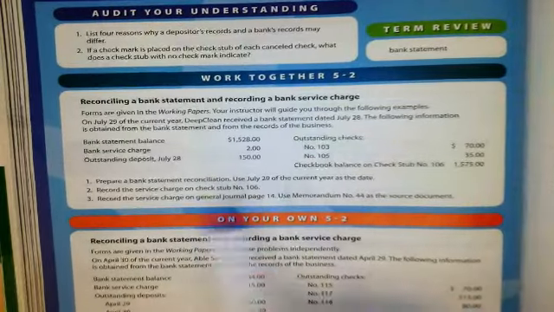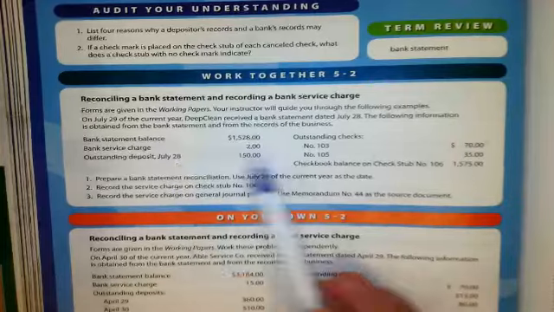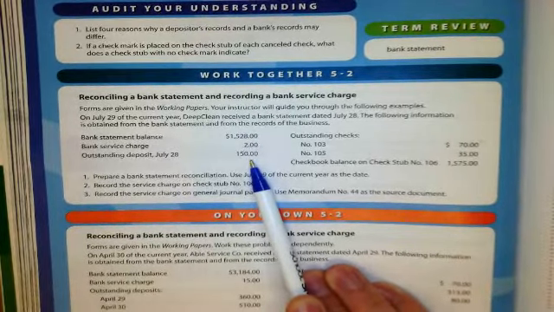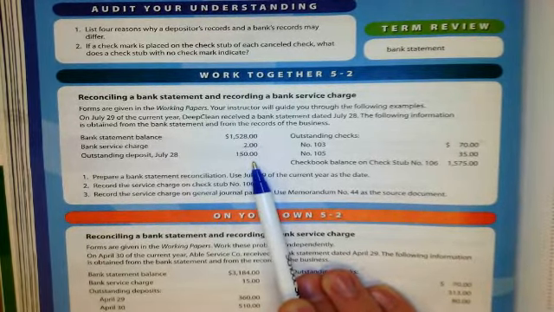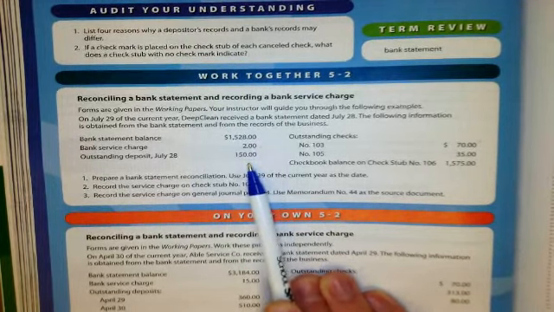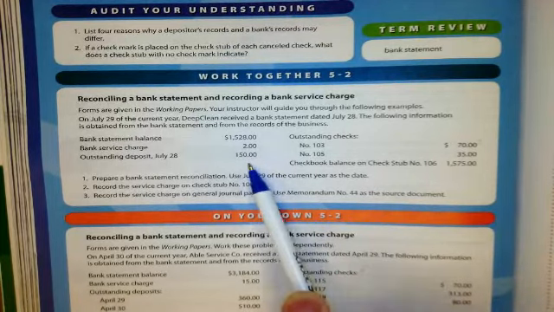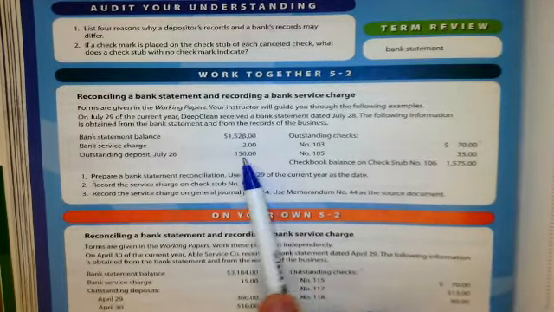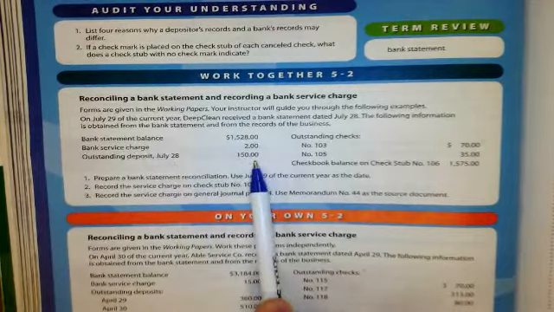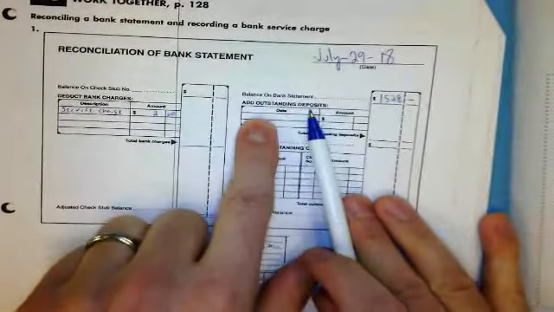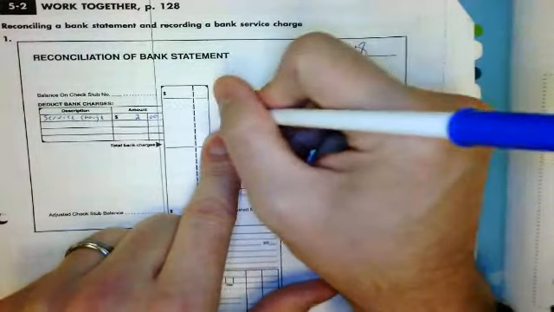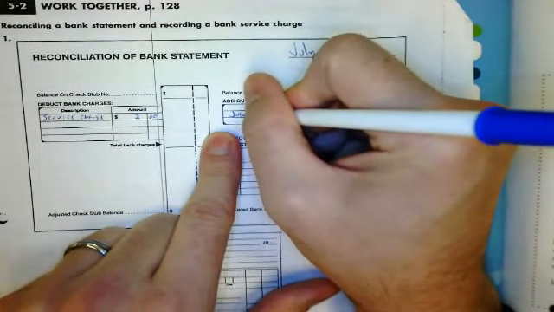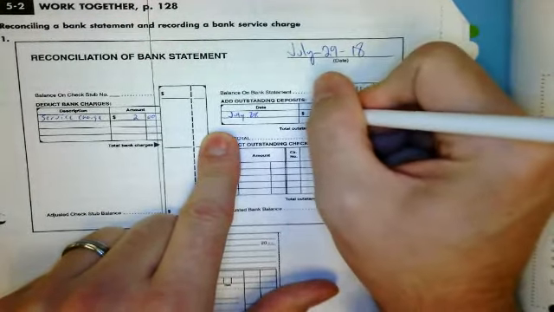Next piece of information says outstanding deposit July 28th, $150. So in real life, you walk into the bank on the 28th as they have hit print on your bank statement and they drop it in the mail. If they drop your bank statement in the mail the same day that you make a deposit, that deposit isn't going to be on the bank statement. So outstanding deposit July 28th, and it's $150.